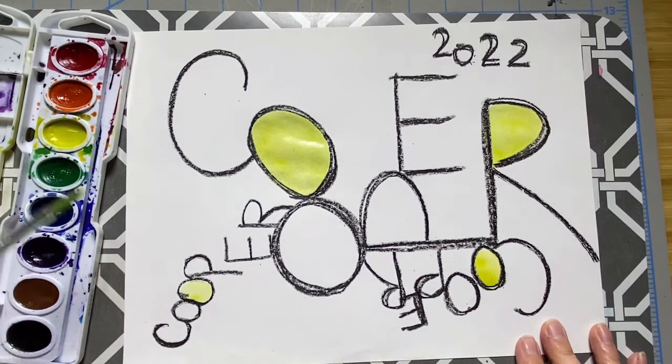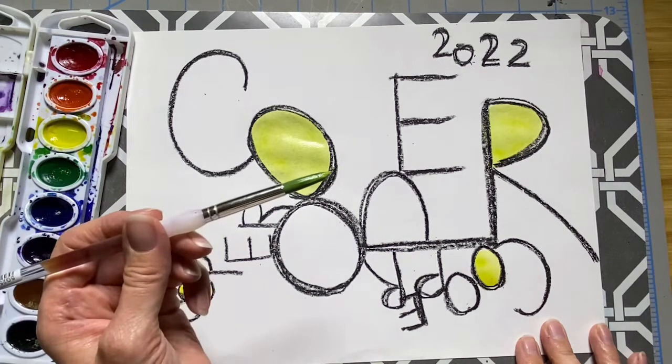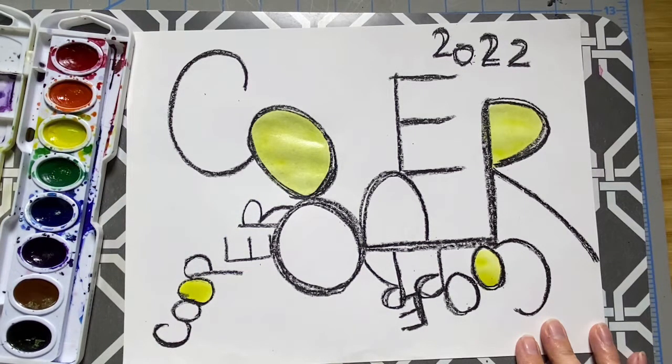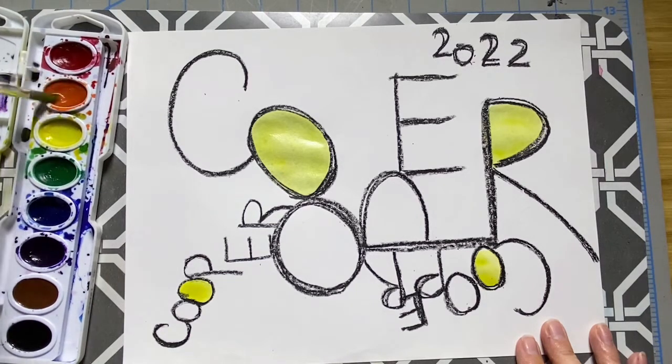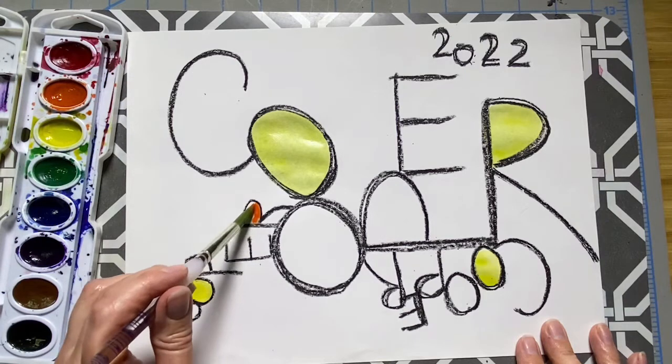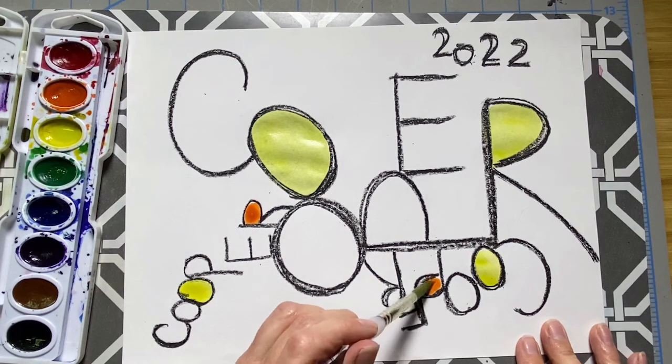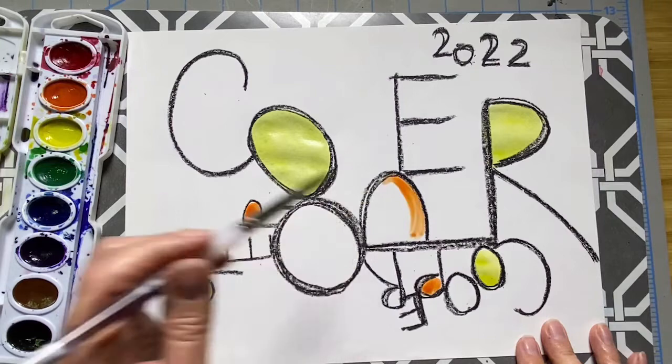There, I think that's enough yellow. So now I'm going to rinse my brush so it's nice and clean. And I'm going to make sure I use all the colors in the rainbow. So I'm going to use orange next. Find some shapes that I'd like to fill in with orange.